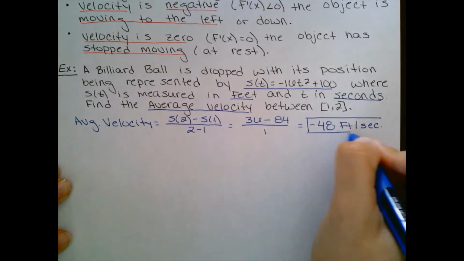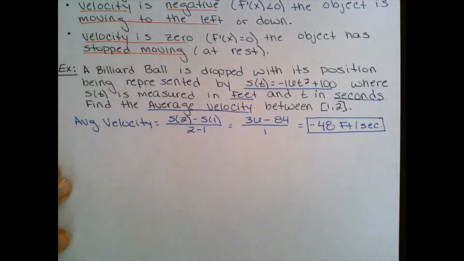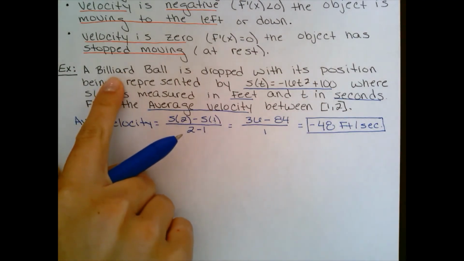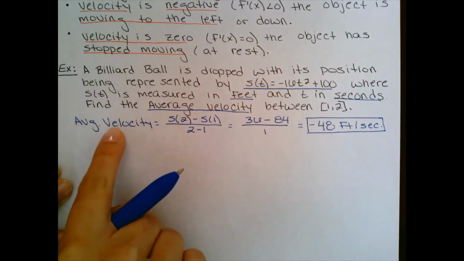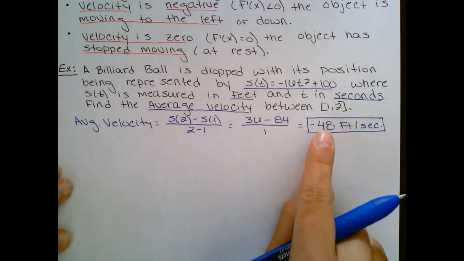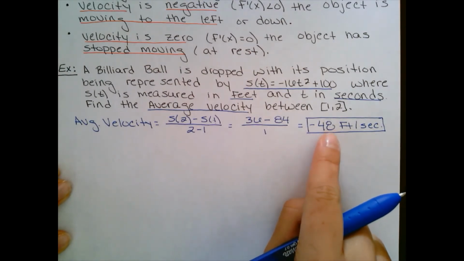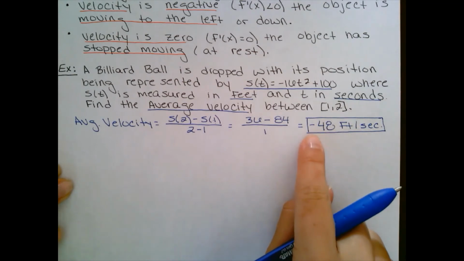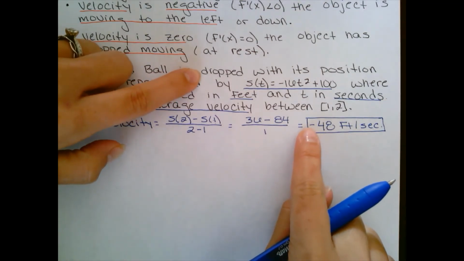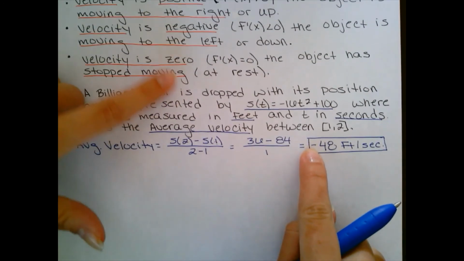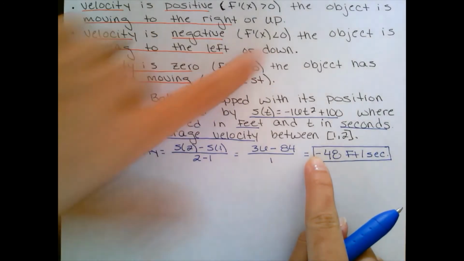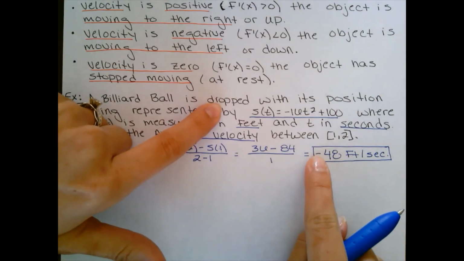Now, sometimes in an AP test, actually pretty often, they ask for you to explain or interpret the meaning of that answer. And basically what you just found is that the ball was being dropped at an average rate or average velocity of, you could either say negative 48 feet per second, but the fact that you said dropped already indicates its direction, the fact that it was going in a negative direction. Okay, remember we said negative velocity being negative means left or down. So the moment you say the word dropped, you are technically already saying the negative.